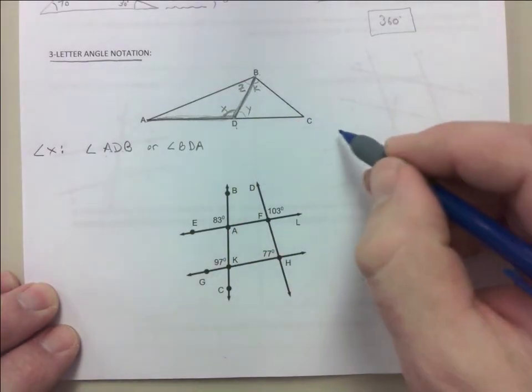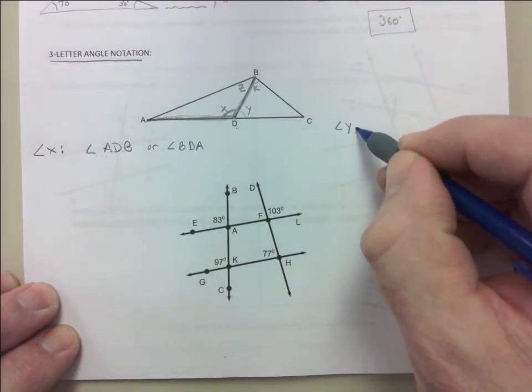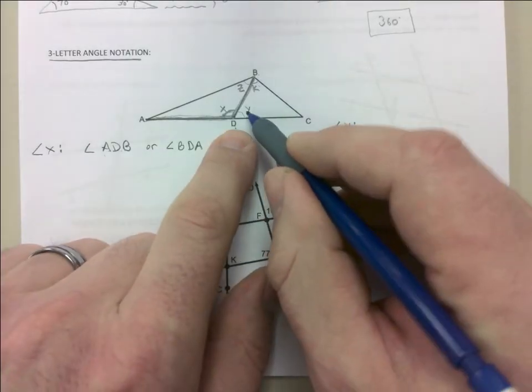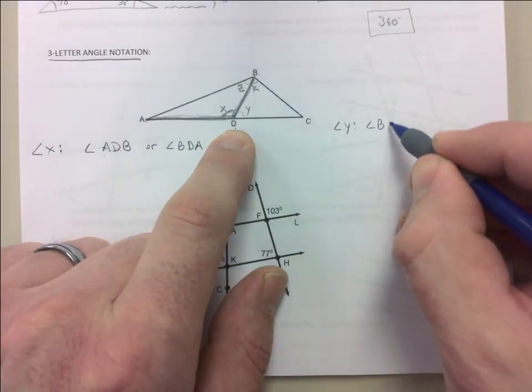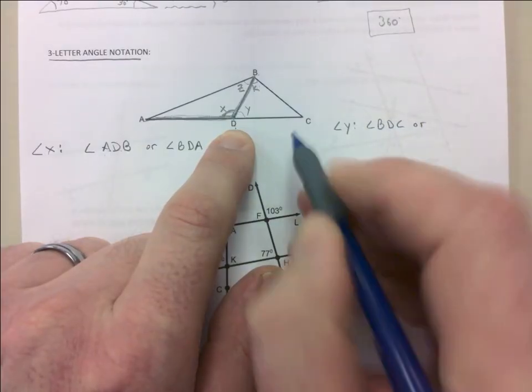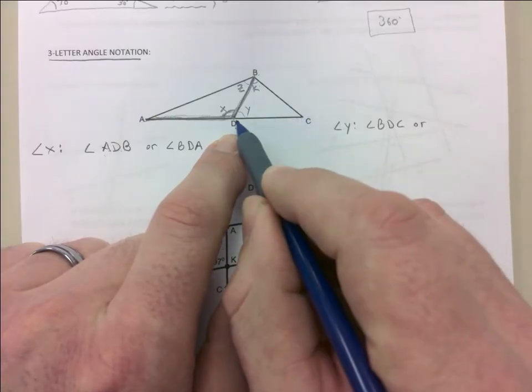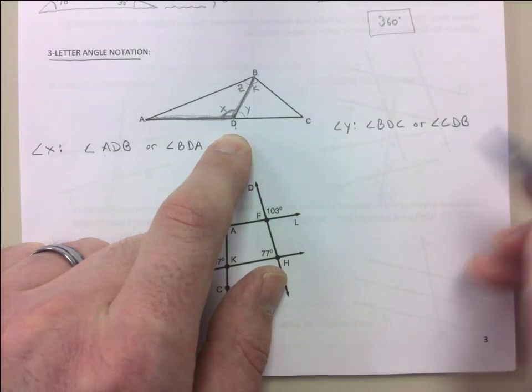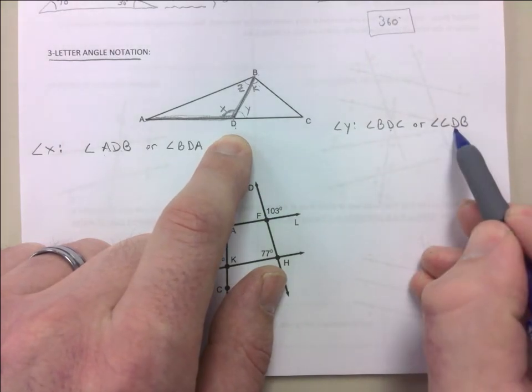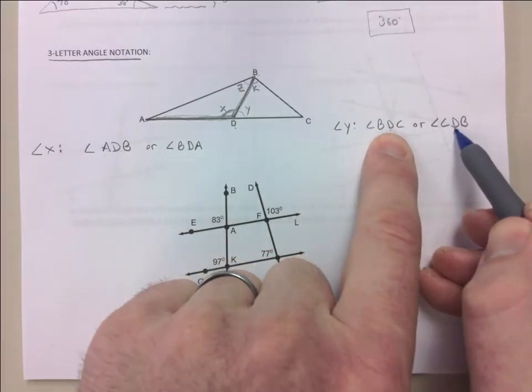Okay, so angle Y. If I wanted angle Y, I could go BDC, or I could go backwards, CDB. And you notice that both of them have D in the middle.